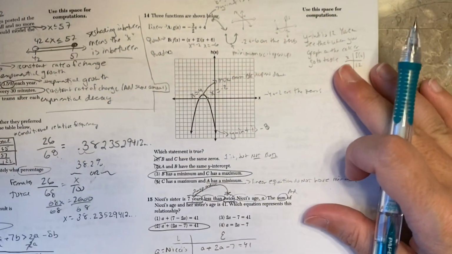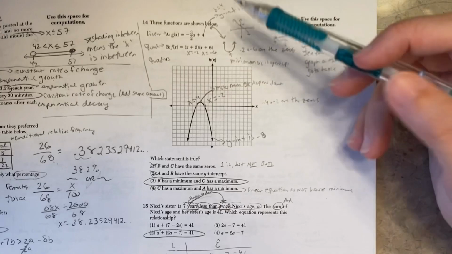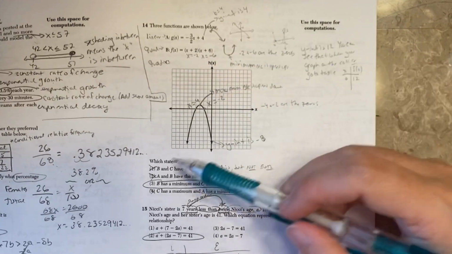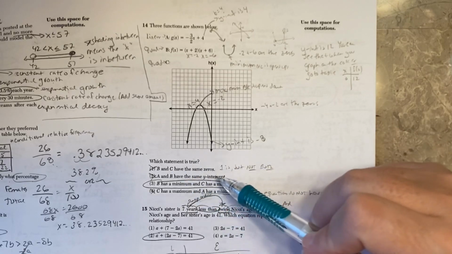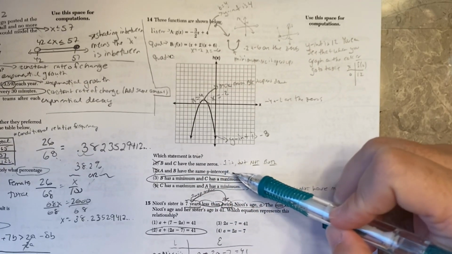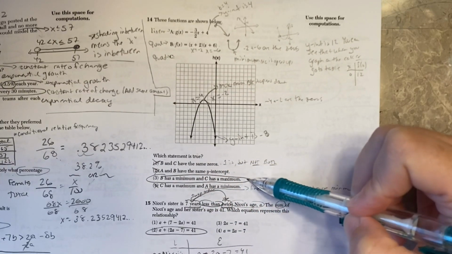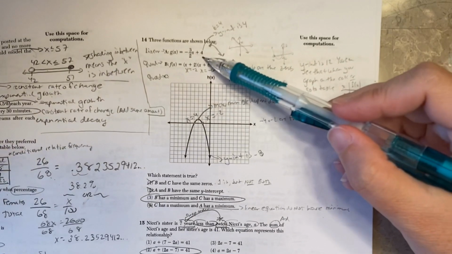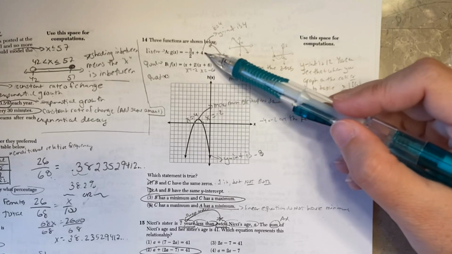All right, 14. 3 functions are shown below. So you have a linear, you have a quadratic, and you have another quadratic. So which statement is true? B and C have the same zeros. A and B have the same y-intercepts. This is the answer, choice 3. B has a minimum and C has a maximum. Okay, so for this one, your y-intercept is 4.